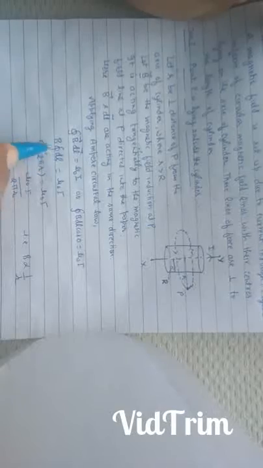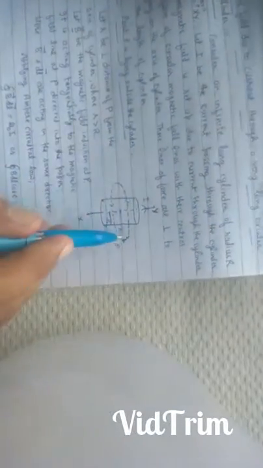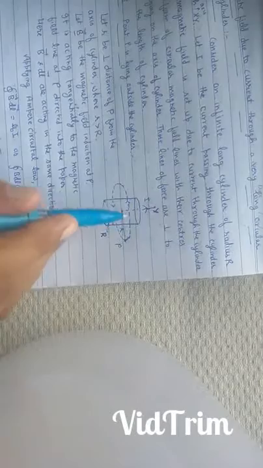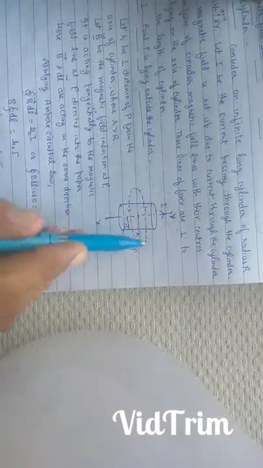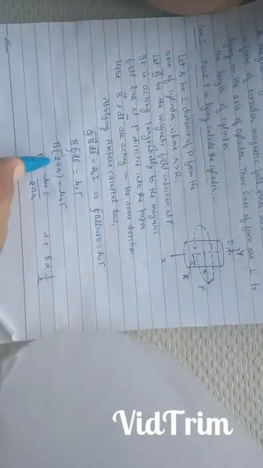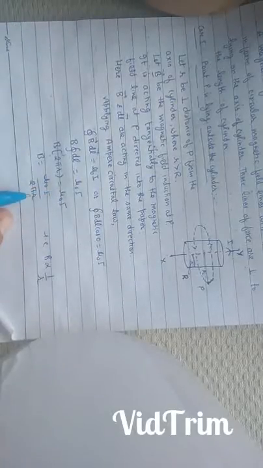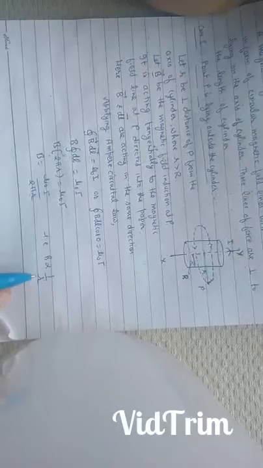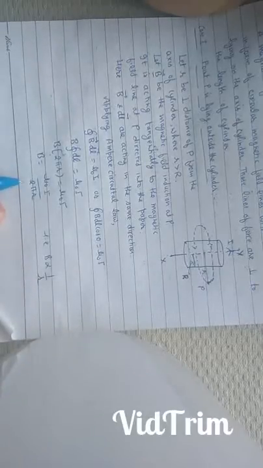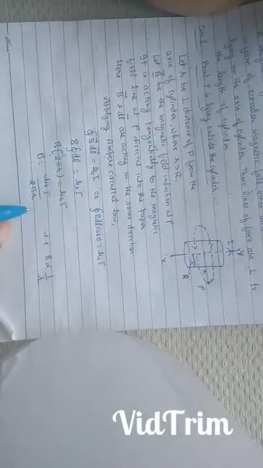Now the integral of dl over the closed path is equal to 2 pi r, which is the circumference of the closed loop of radius r. This is equal to mu naught I. Therefore B is equal to mu naught I upon 2 pi r. Therefore B is inversely proportional to r. This is the magnetic field at a point outside the long circular cylinder carrying current.